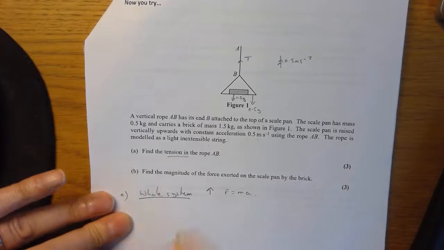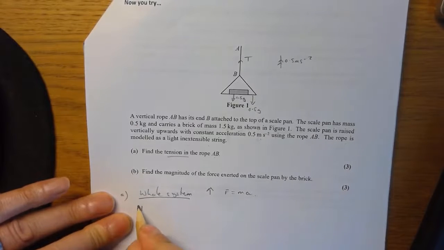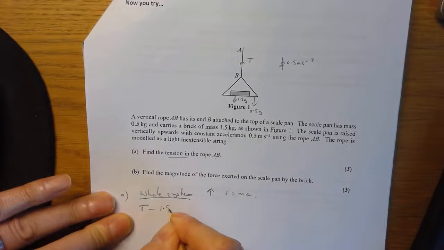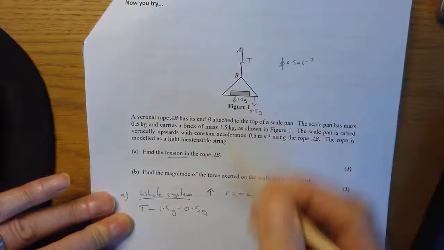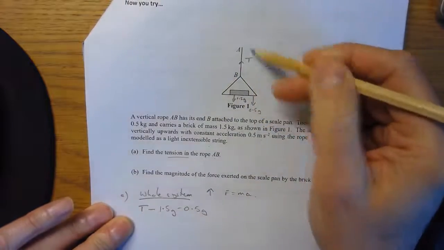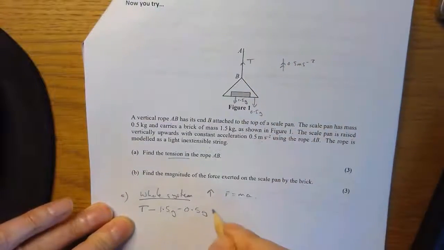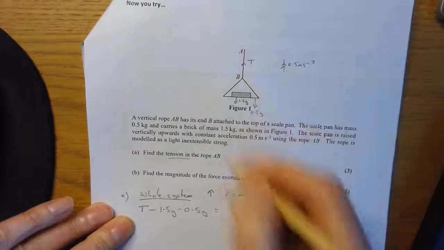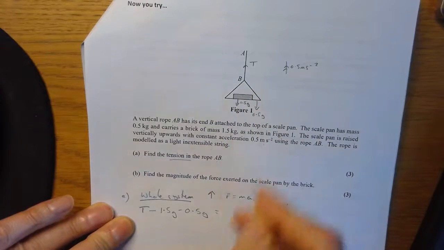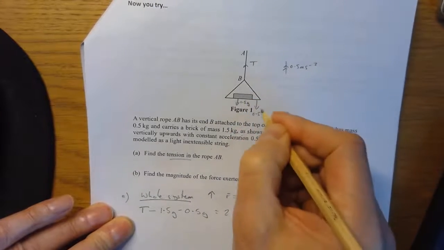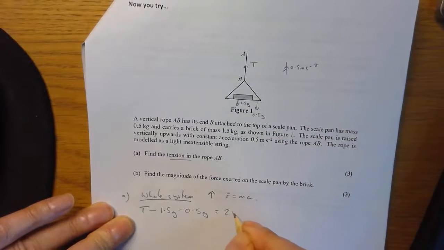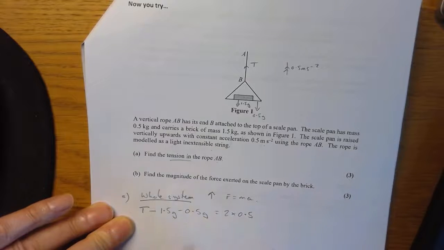Okay, so nice and simple. So I've got T on the whole system, and I've got 1.5 G minus 0.5 G... sorry, the weights 1.5 G plus 0.5 G acting downwards, so that is the resultant force acting upwards on there. I've got the mass, so the total mass of the system is 2 kilograms, so 1.5 kilograms and half a kilogram, and the acceleration is 0.5.